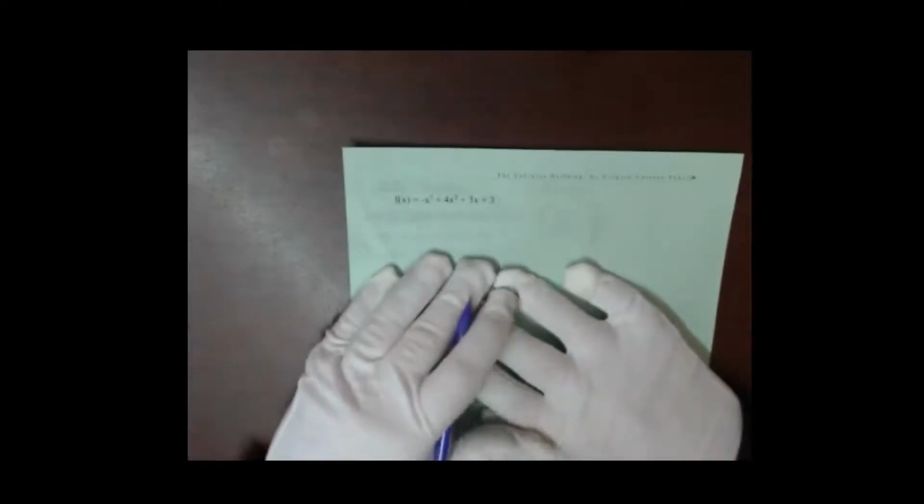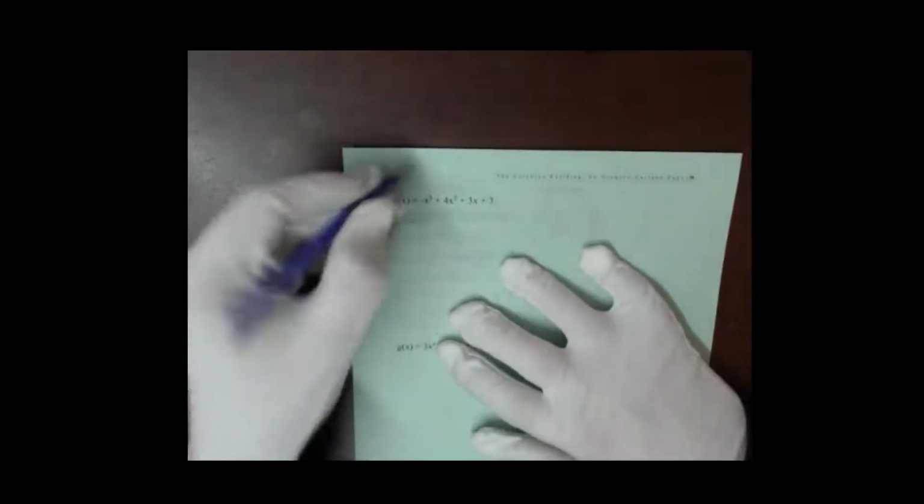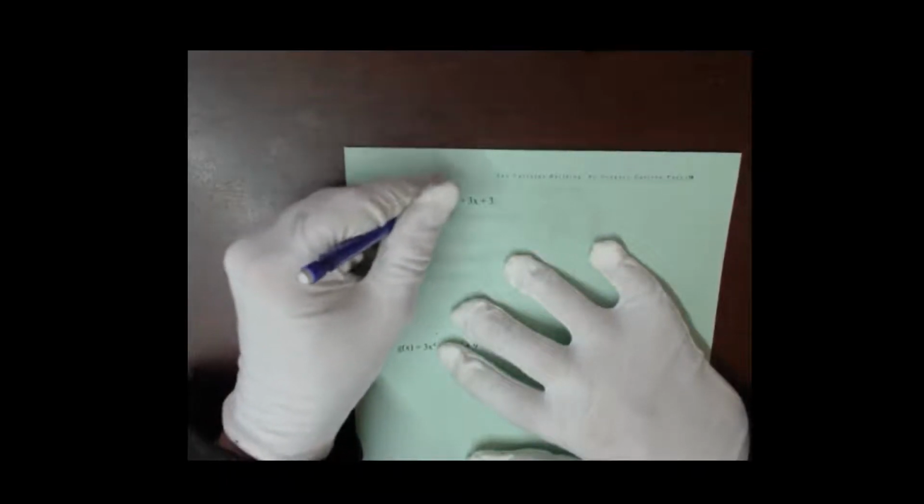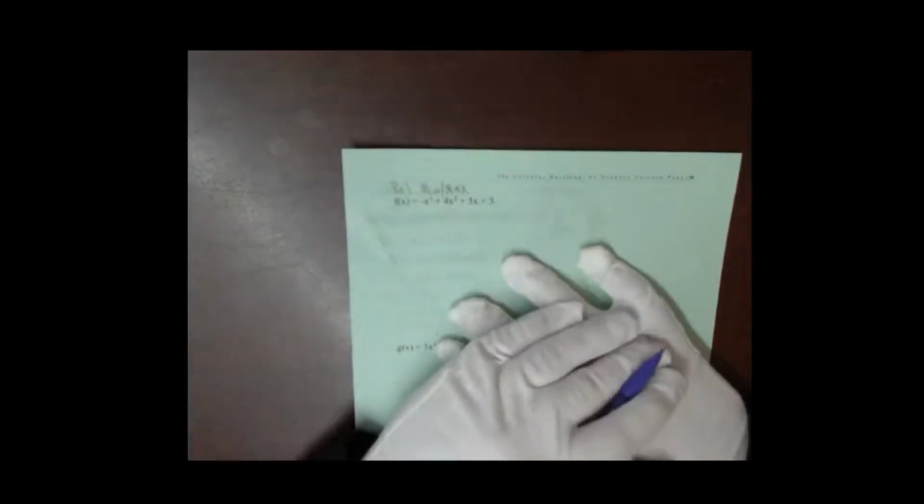Let's do another example. Here you can see I've got the function f of x equals negative x cubed plus 4x squared plus 3x plus 3. And this question asks us to find the relative minimum and maximum of the function. So let's go ahead and do that.